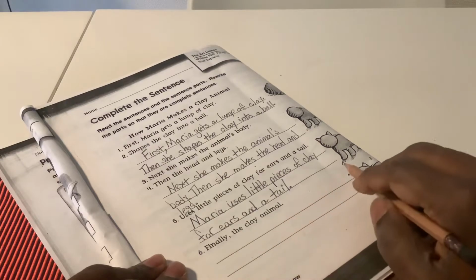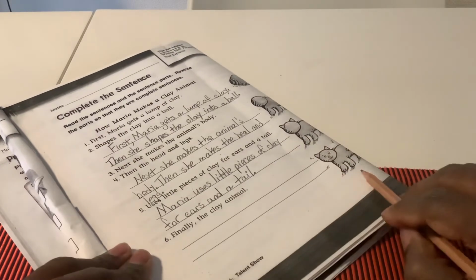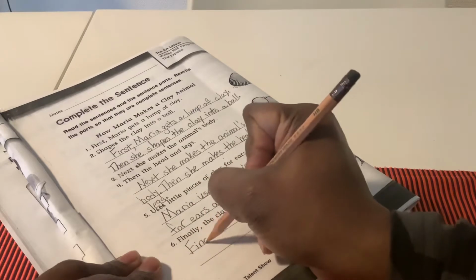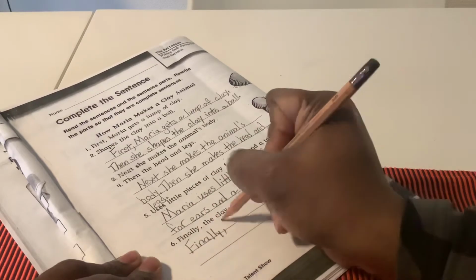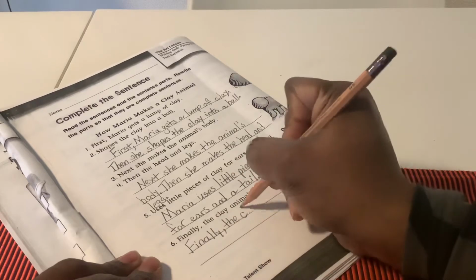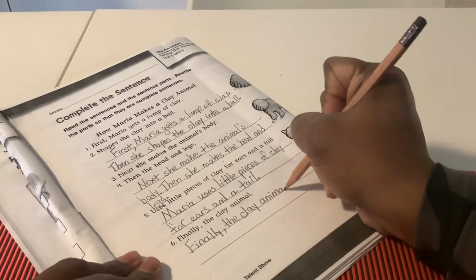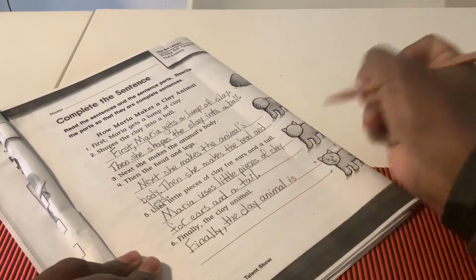The clay animal is what? Finally, the clay animal is finished.